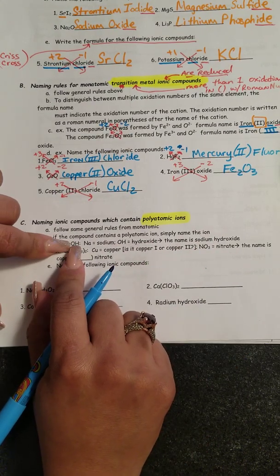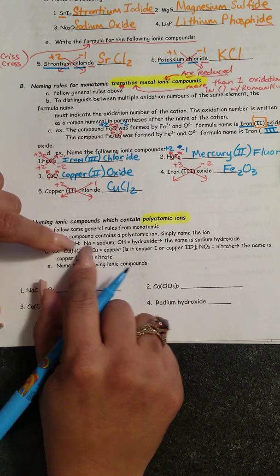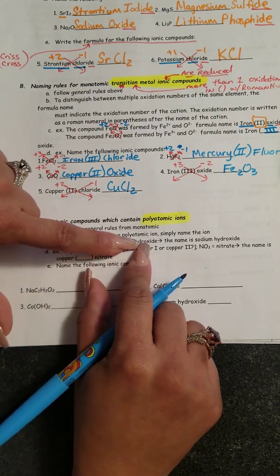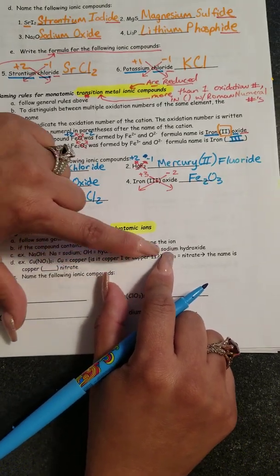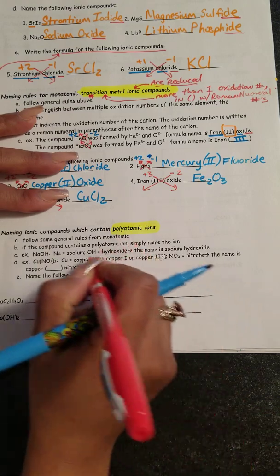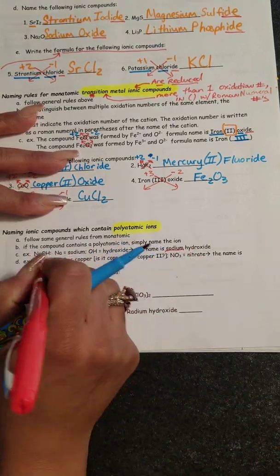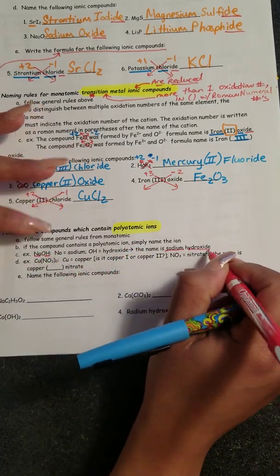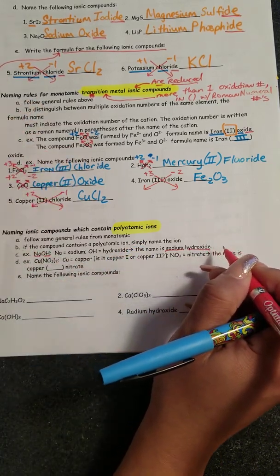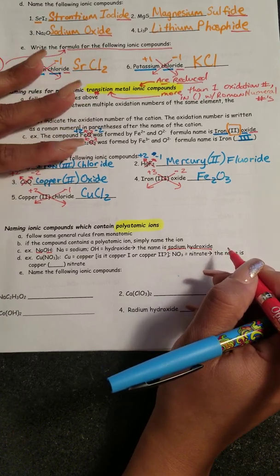NaOH. OH is a polyatomic. Okay, they come together. So Na stands for sodium, OH is hydroxide, so the name is sodium hydroxide. That's it. We're going to have Na, which is sodium, OH, hydroxide. That is the name of the polyatomic. You can find it in your notes, or if you printed out the formula chart, it's over there too.